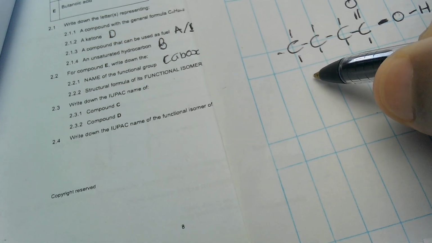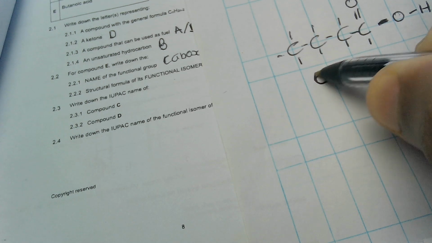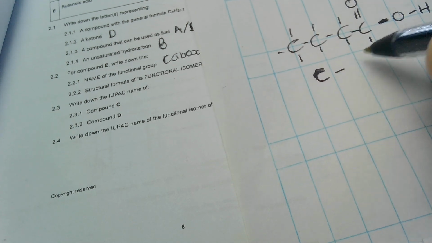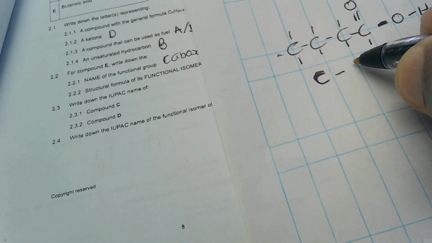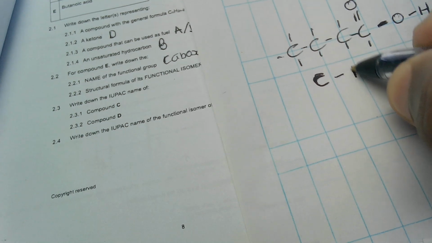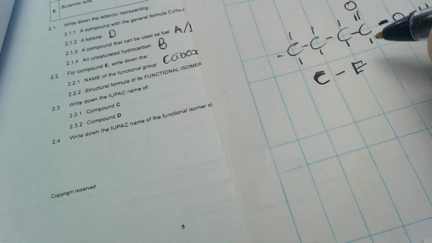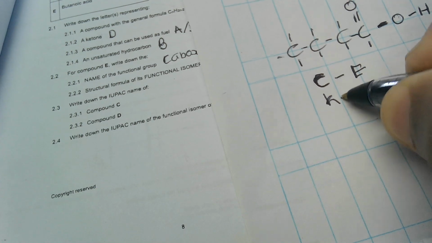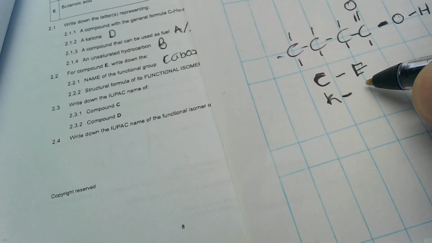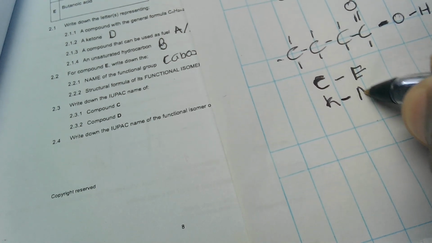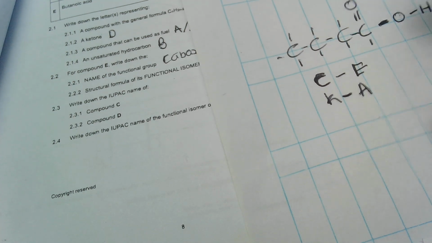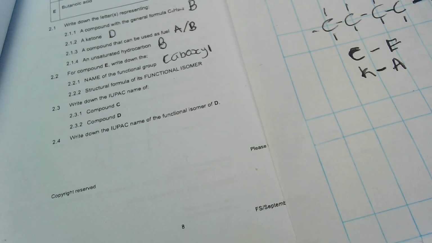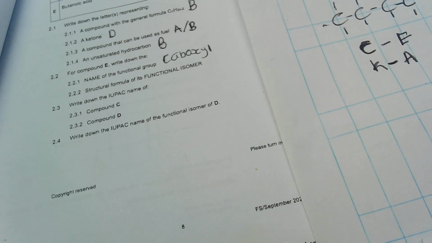It's an ester. And for a ketone, it's an aldehyde. That's how you can claim it. So for carboxylic acid, it's going to be ester.